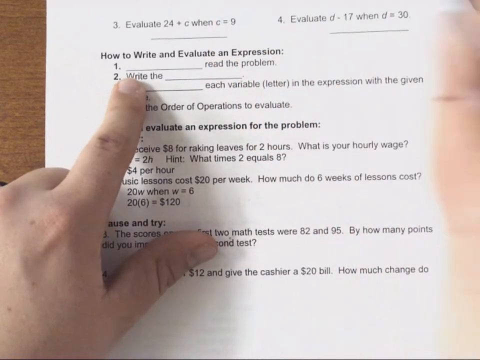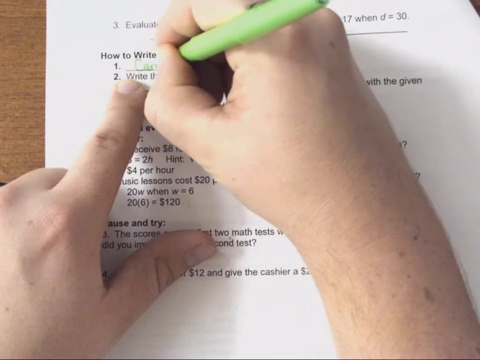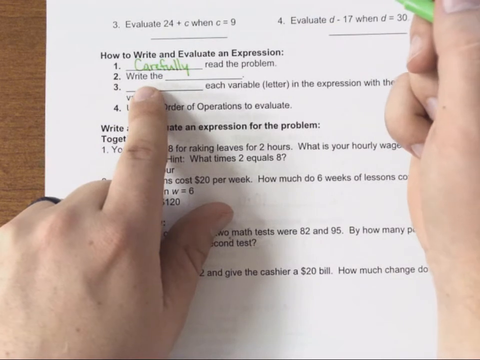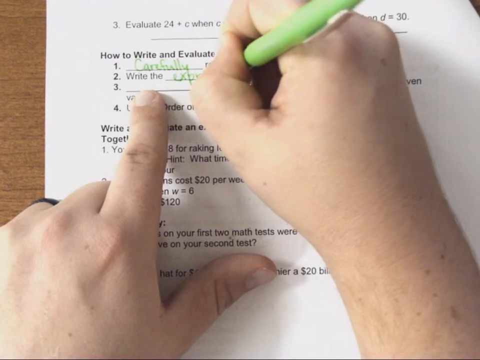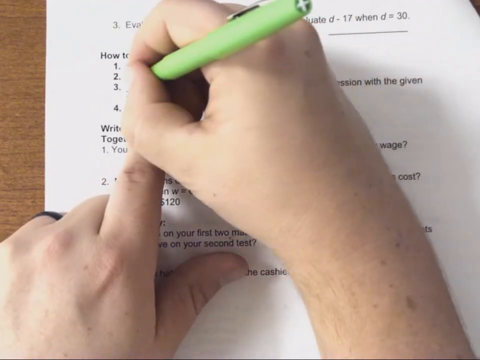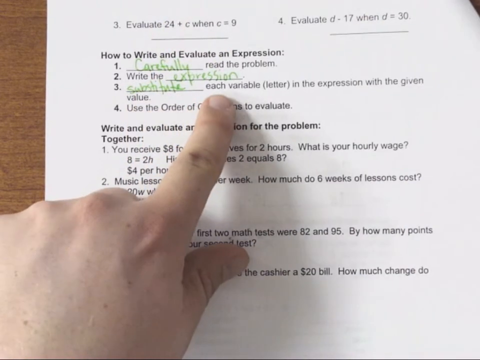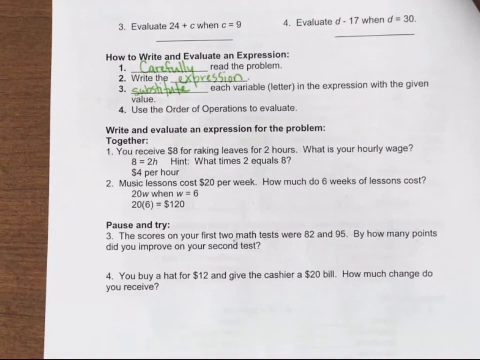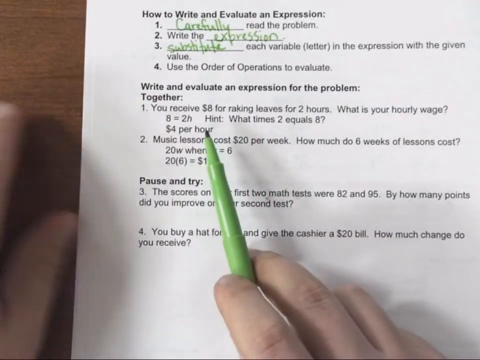First thing we need to do is carefully read the problem. Number 2, write the expression. Number 3, substitute each variable or letter in the expression with the given value. And 4, use the order of operations to evaluate. So, let's write and evaluate an expression for the problem together.